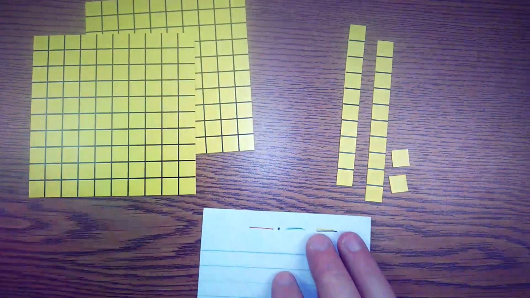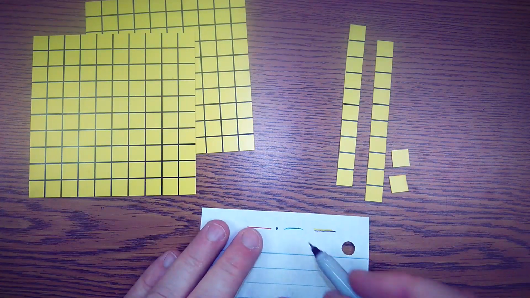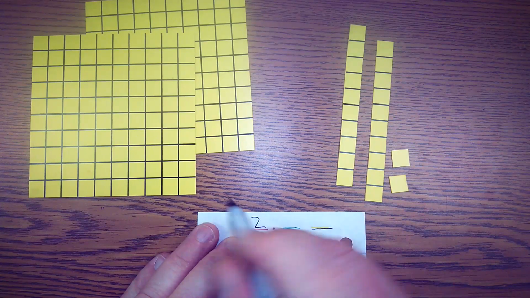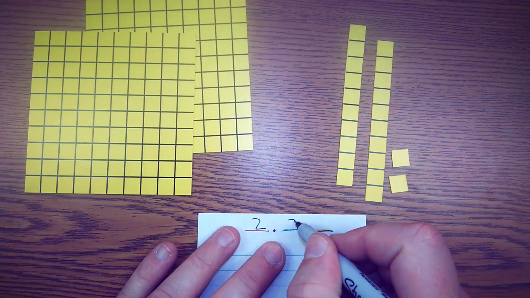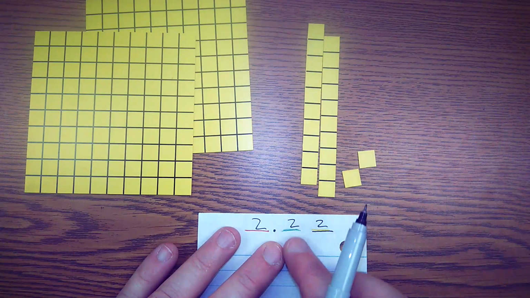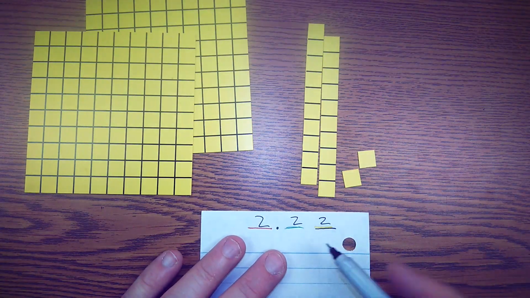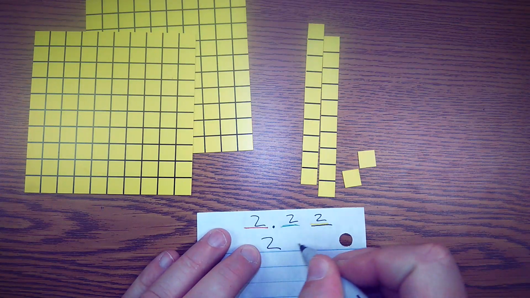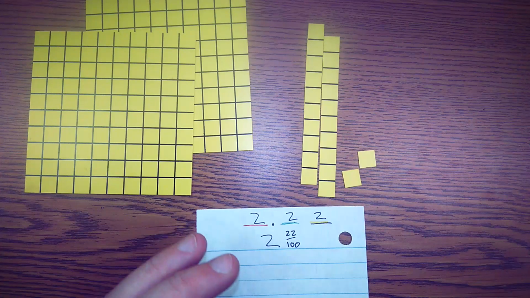So you would write that decimal, just to make sure we're clear, as 2, because I have 2 mats, and then I have 22/100ths, or you could think of it as 2 strips and 2 units. Okay, but when I say that, I would say 2 and 22/100ths.